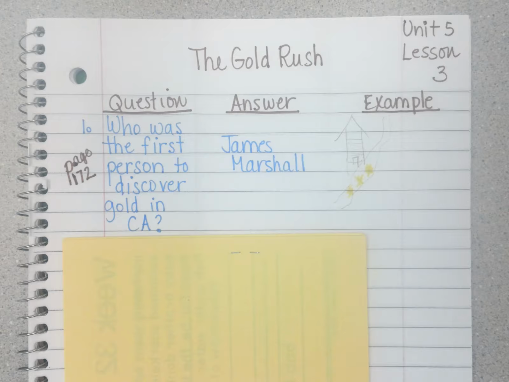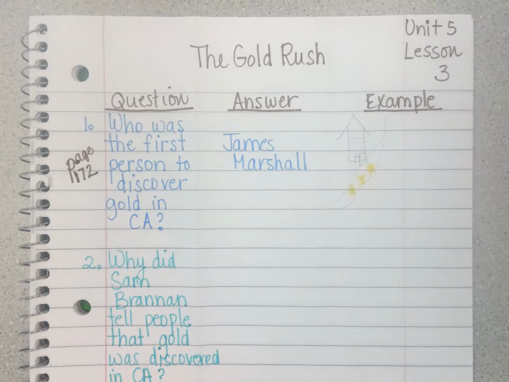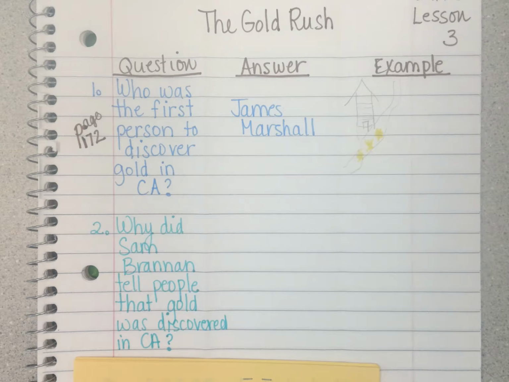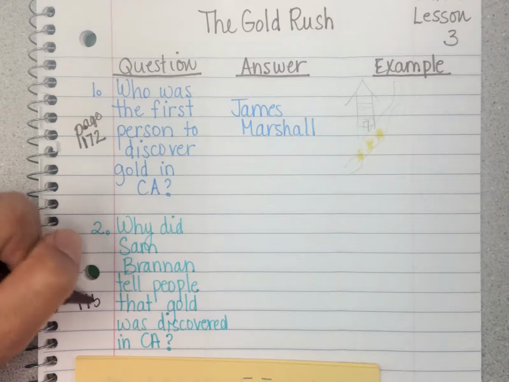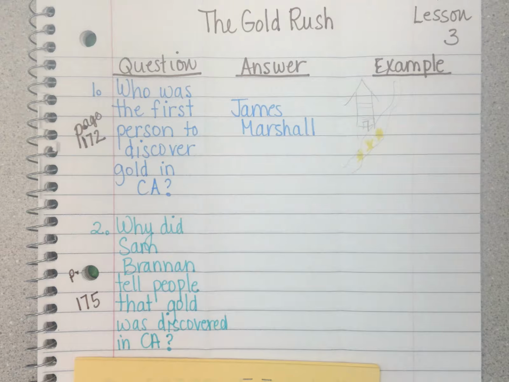All right, moving on. We have question number 2. Why did Sam Brannan tell people that gold was discovered in California? In your book, it's on page 175.